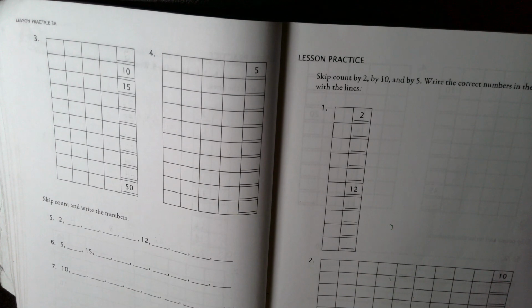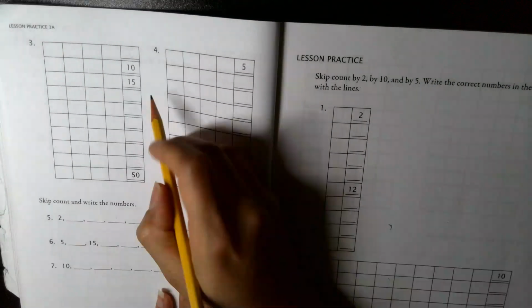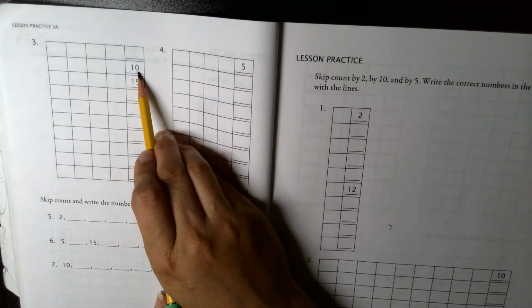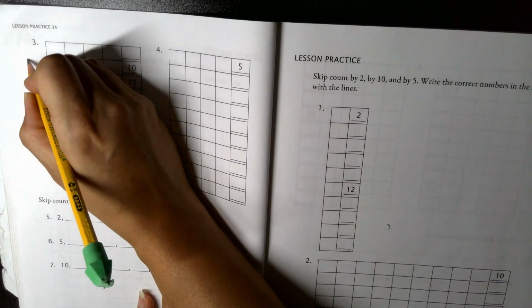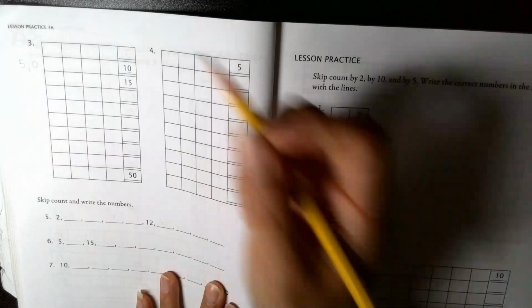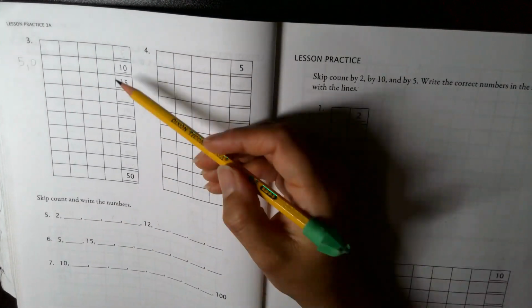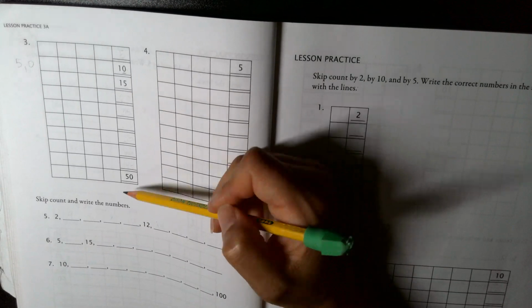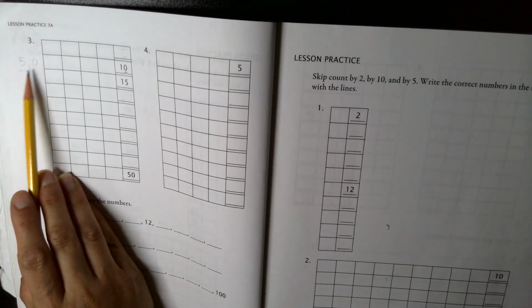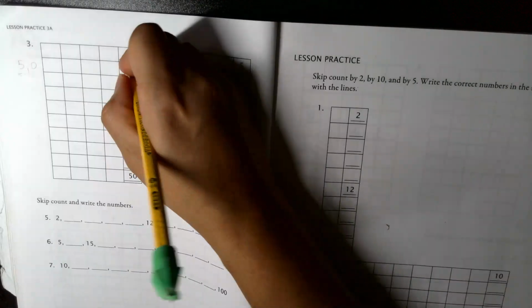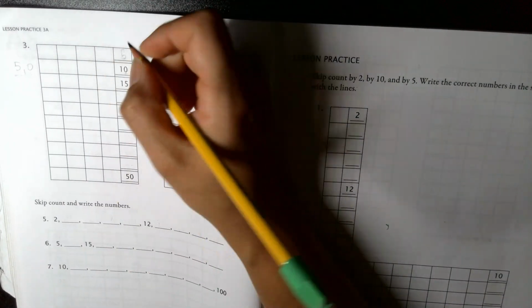So the 5s alternate, with the last number ending in either 5 or 0. So we see this 0, 5, and 0. Since it's alternating between these two numbers, we know we are skip counting by 5s here.